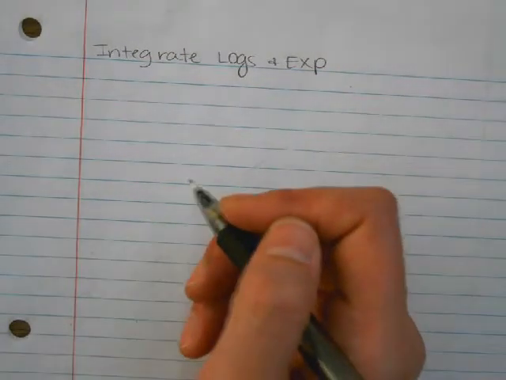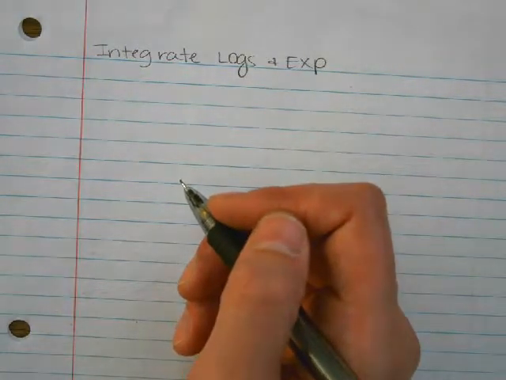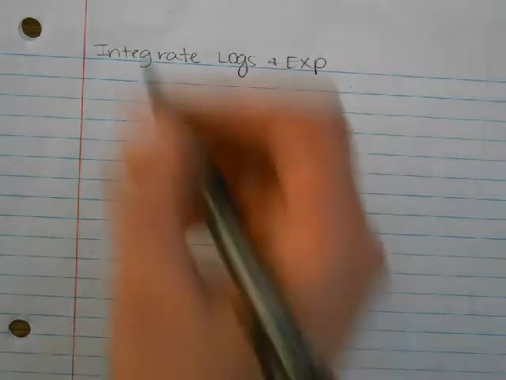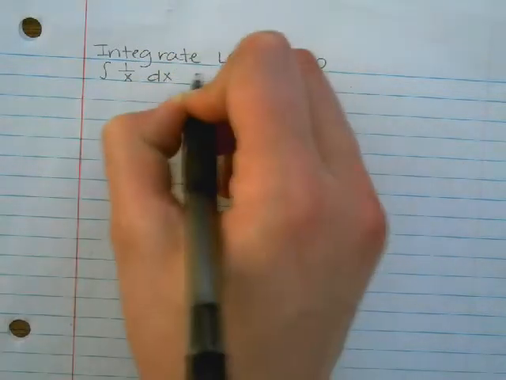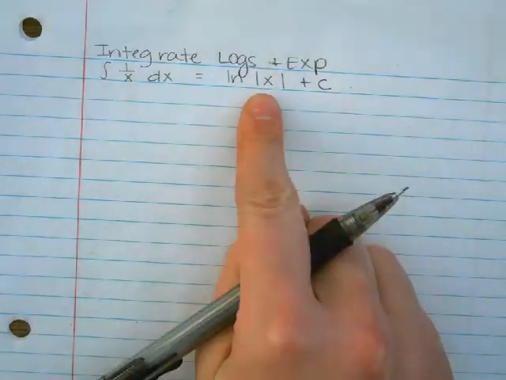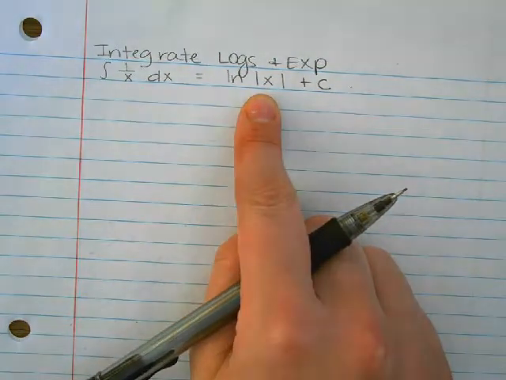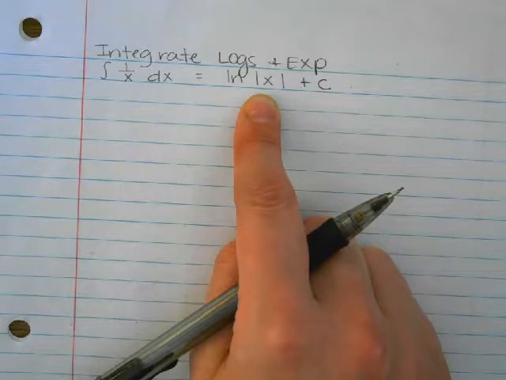Okay, so we have 3 little shortcuts, rules, that we're going to be using. The first one is the integral of 1 over x dx is ln of |x| plus c. The x is in absolute value signs because you can't take the log of a negative number, so we are forcing that to be positive. Ln is log base e. No matter what you plug in for x, it's going to have to be positive for you to be able to ln it.